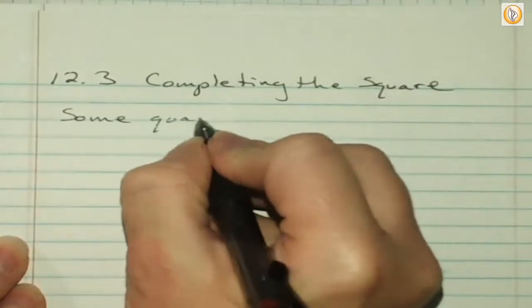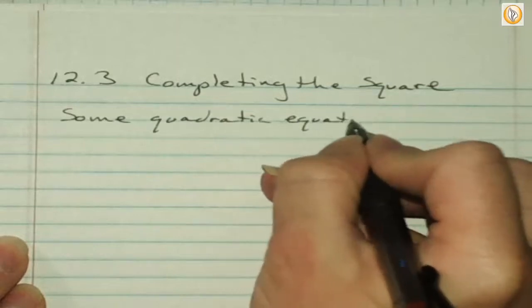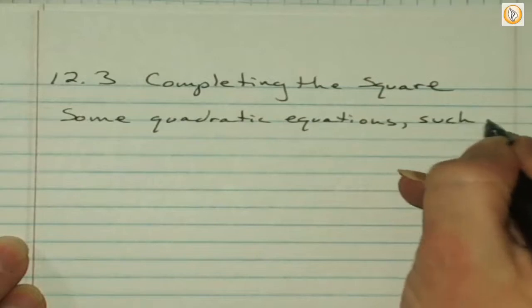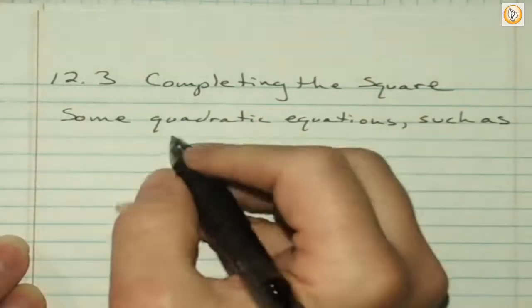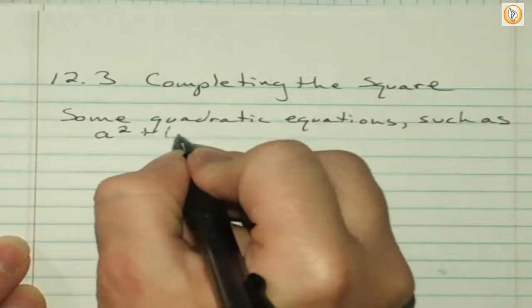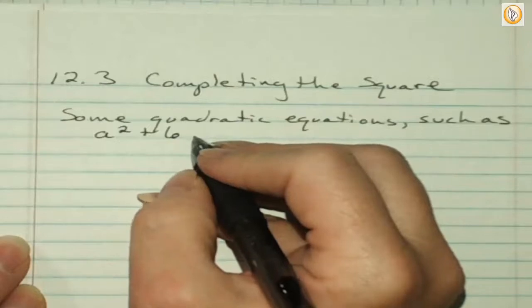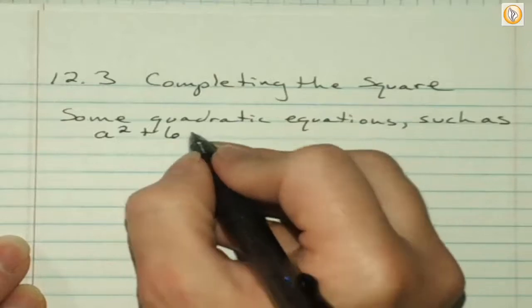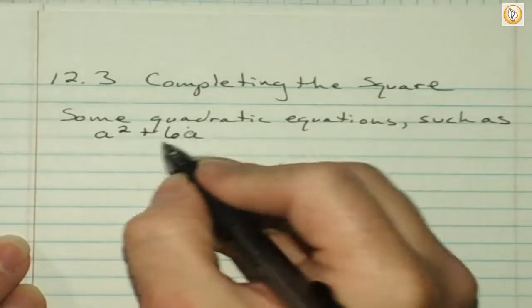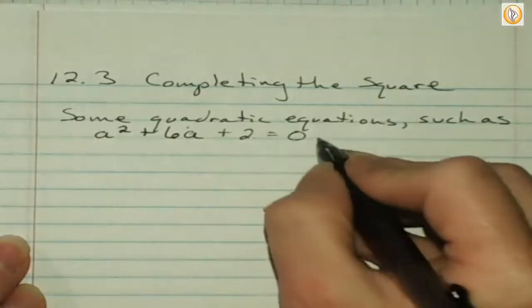Some quadratic equations, such as a squared plus 6a plus 2 equals 0.